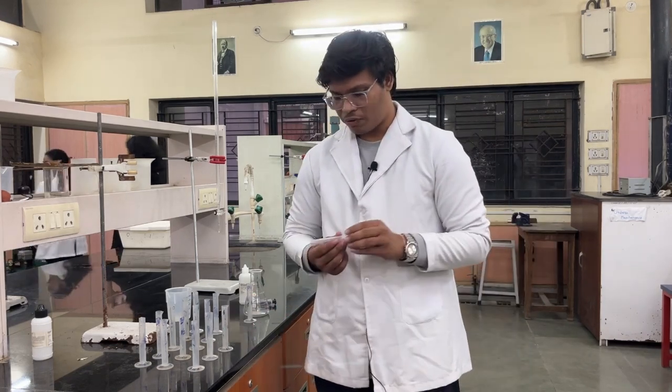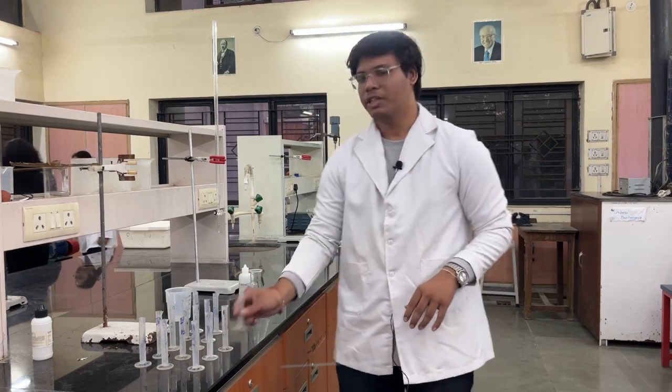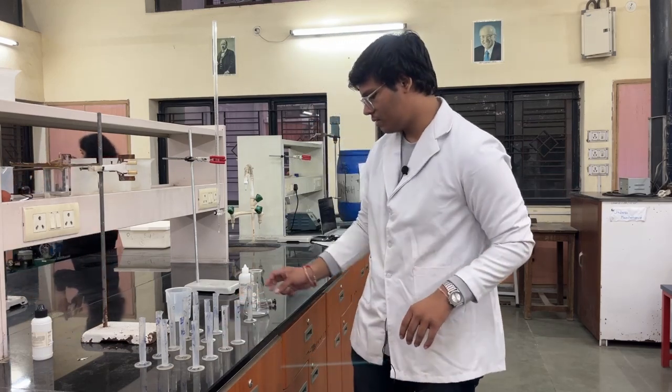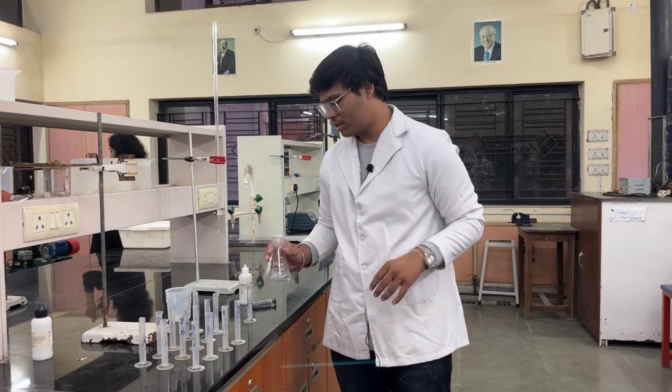The apparatus required for this experiment: 10 ml measuring cylinders for 15 different readings. In this we will collect the samples for the experiment. Second, a 250 ml conical flask. In this we will titrate the solution which is obtained.